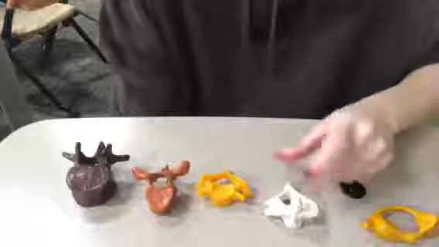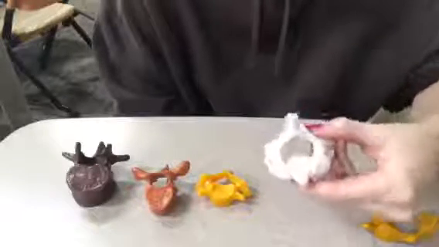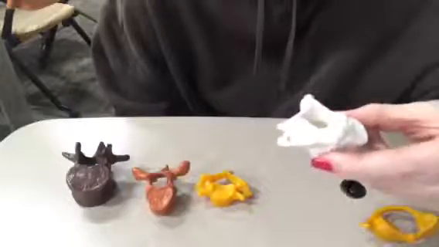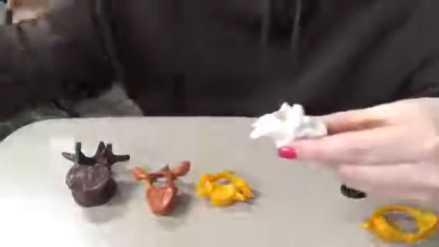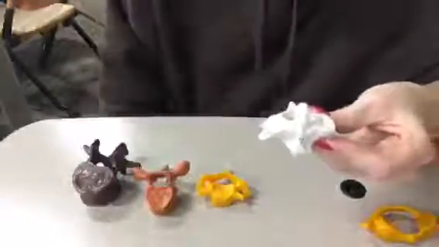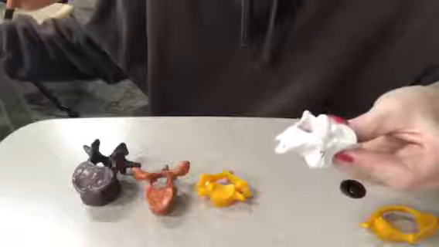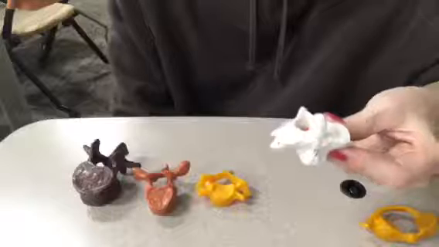So our next vertebrae is C2, which is our axis. Our axis, again, is kind of an interesting bone. It's got this projection that comes off of the body. This has a special name. It's called the dens. And the dens is unique to the axis.